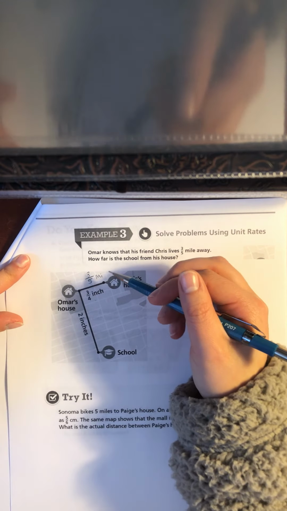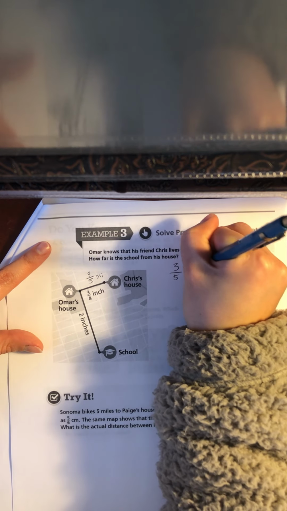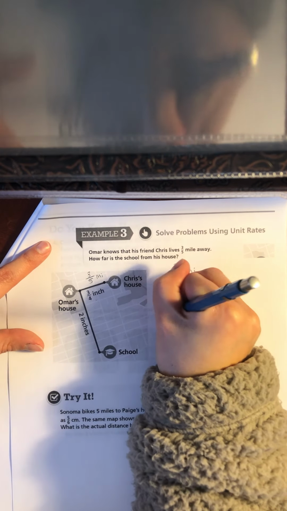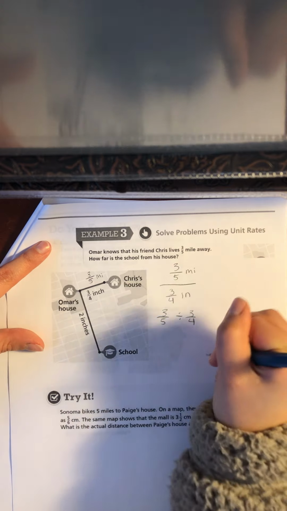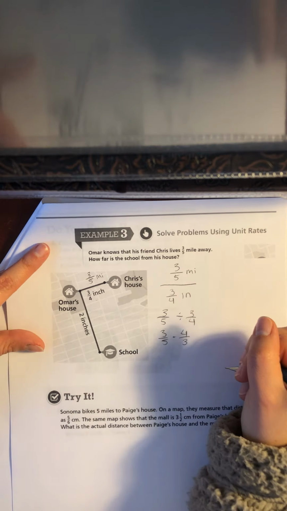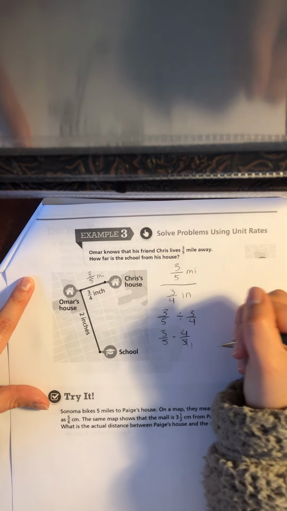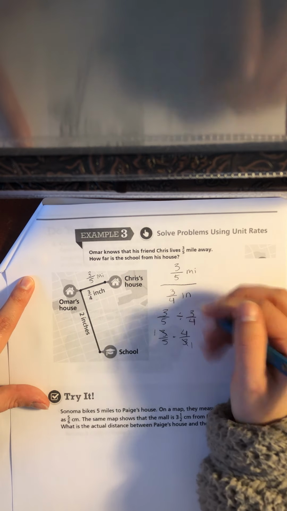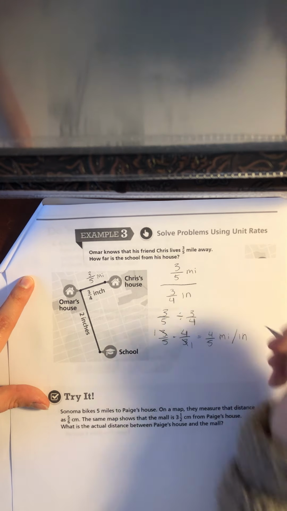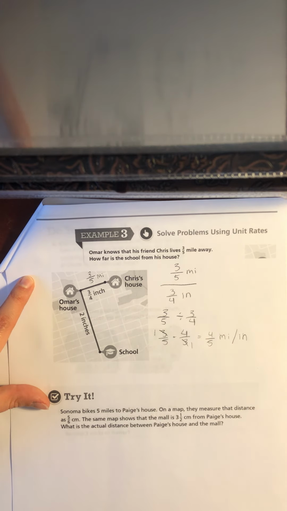So what we're going to need to do is divide this out to find out miles it is per inch. So 3/5 miles over 3/4 inches is what we're doing. So that's 3/5 divided by 3/4. That's 3/5 times 4/3. I can cross simplify. 3 goes into 3 once, 3 goes into 3 once. 4/5 miles per inch.